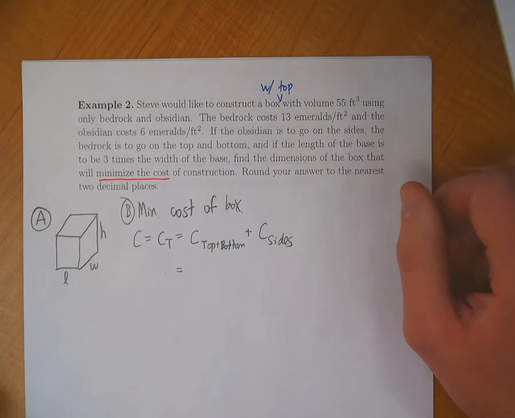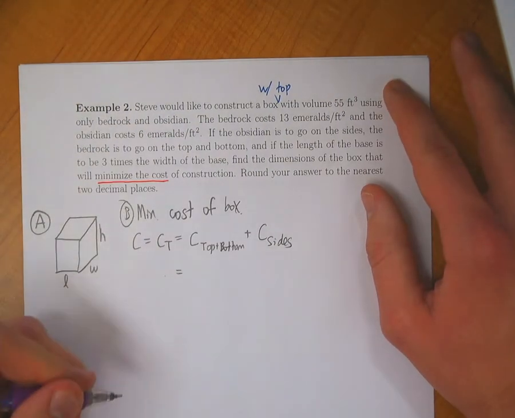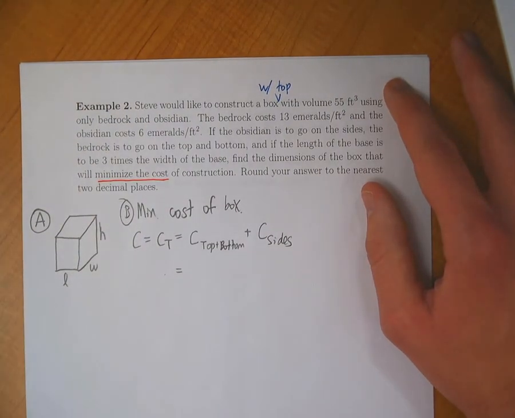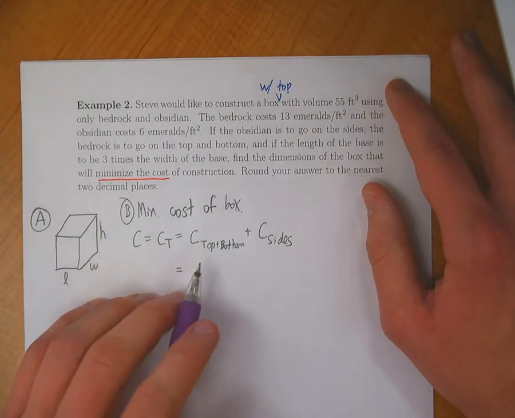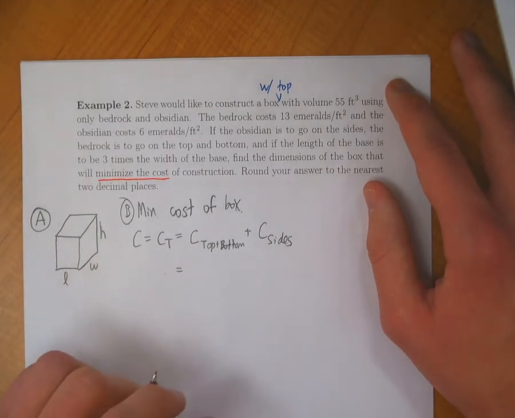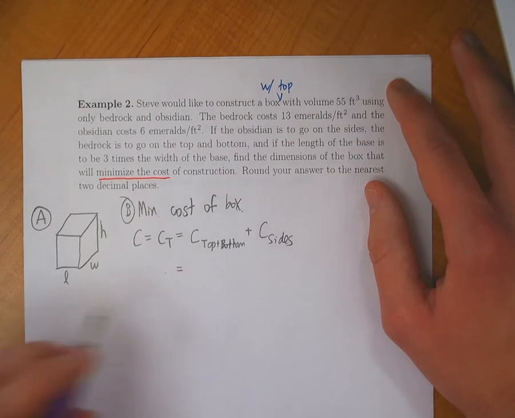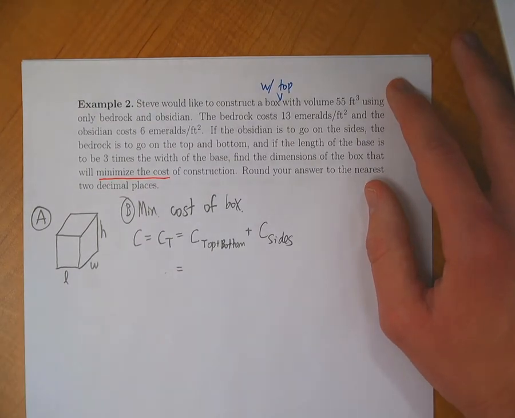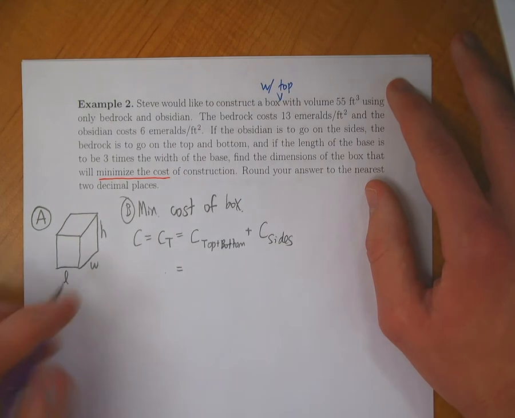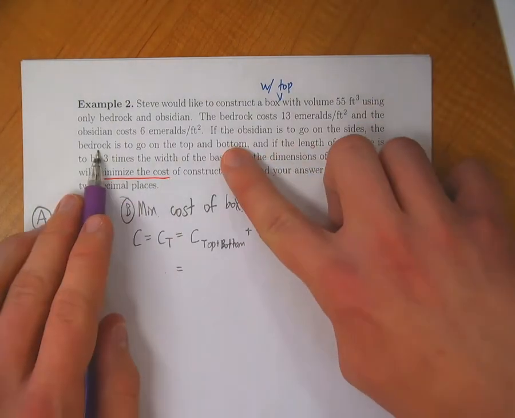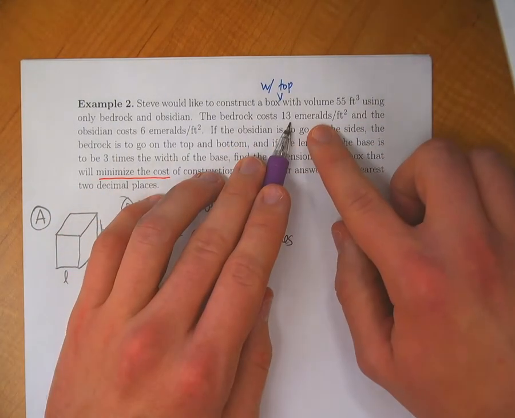What should the top and bottom be, length and width? Well, careful. Remember, we have to focus on the cost of the top and bottom. So taking a page from what we did in example 1, the top and bottom is going to end up costing us 13 emeralds per square foot, right?